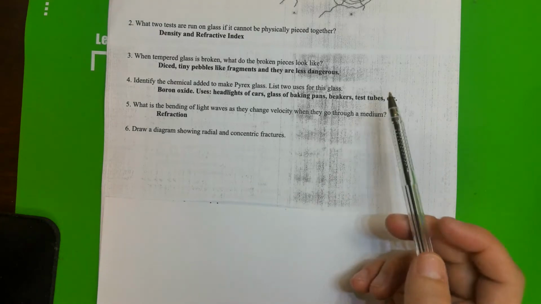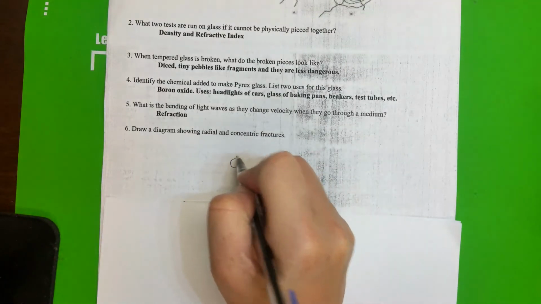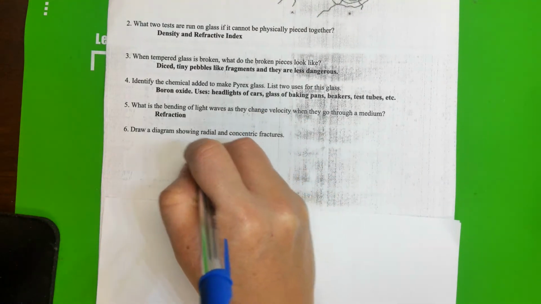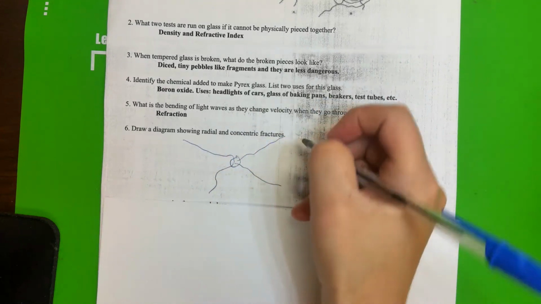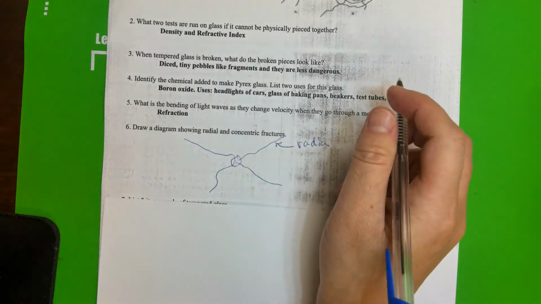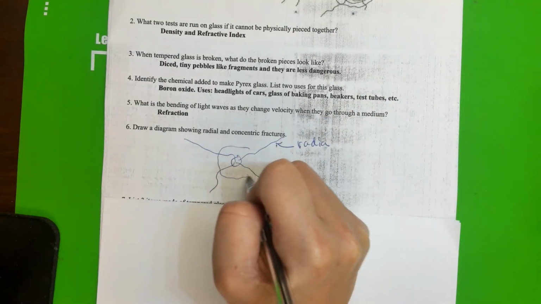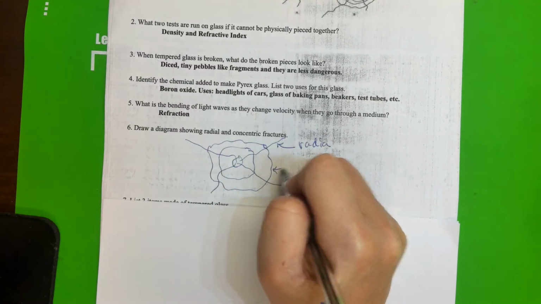Draw a diagram showing radial and concentric fractures. If you remember this, these are the ones that look like a spider web. These are your radial, and these that form second are your concentric.